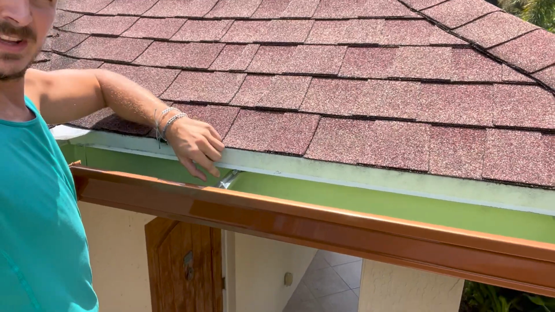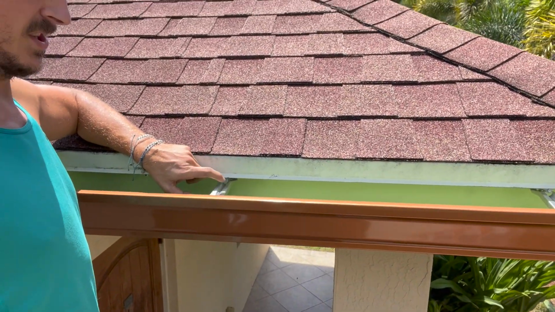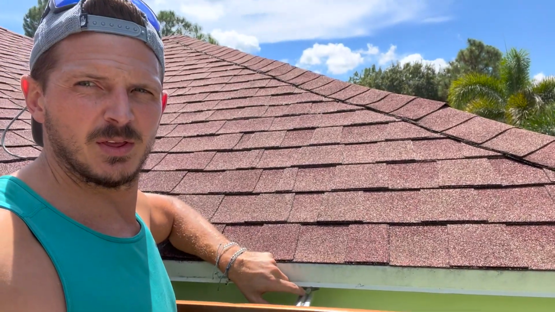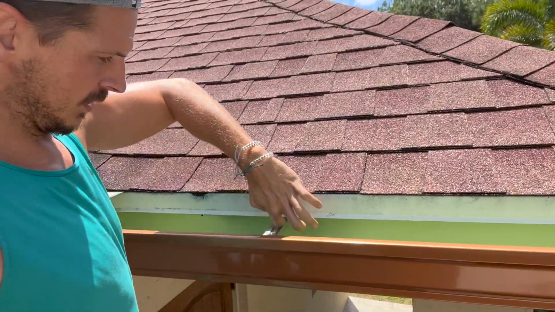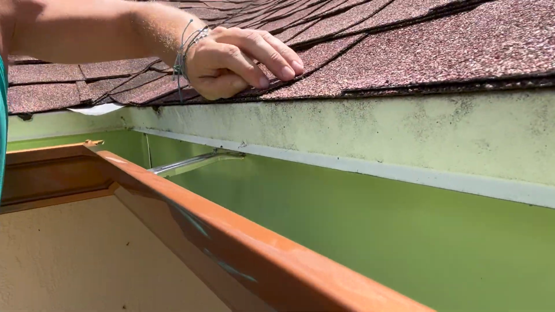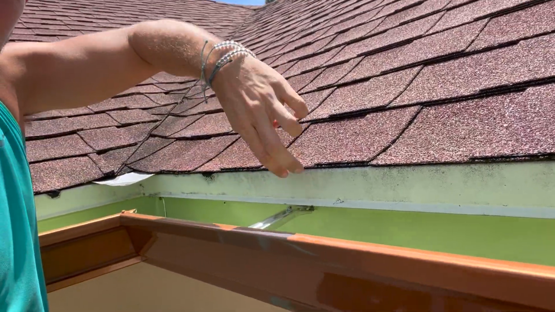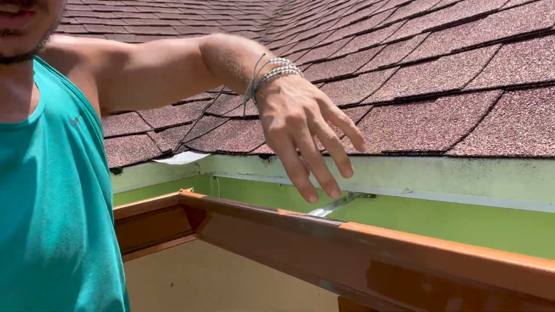Yeah, see, now that I'm up here, you can see this is the best way to install the gutters. It's not putting the hangers through the drip metal, but underneath the drip metal. You see the gutter hangers here under the drip metal, and the gutter is tucked in under the drip metal, so the water, when it hits the roof, is going to come straight down into the gutter.